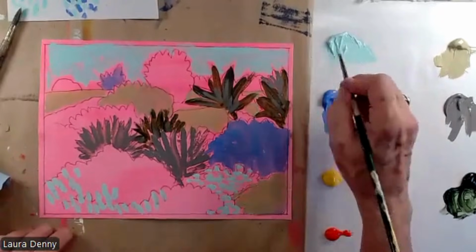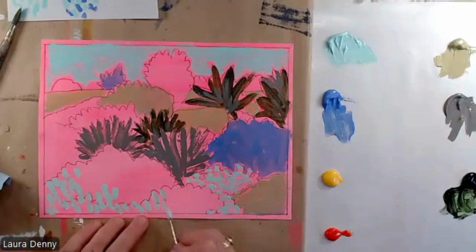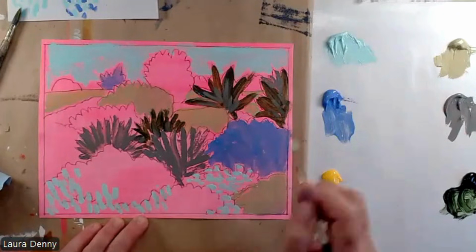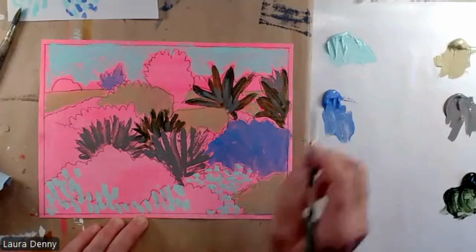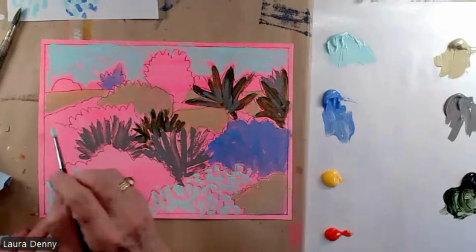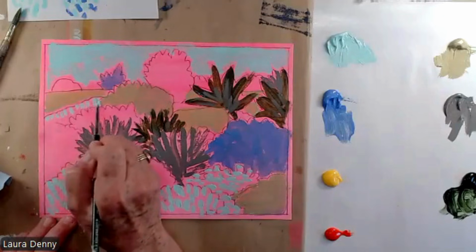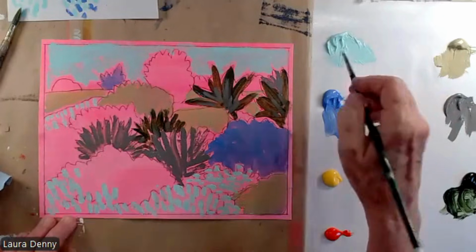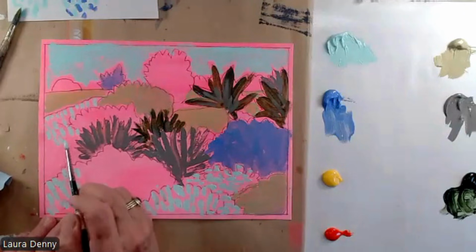Got mixed up. I'm supposed to do my warm colors in there. That's okay. And I'm just using the paint with very little water. I'm doing sort of these thick globby globs. I might make my marks smaller in the background to suggest distance.